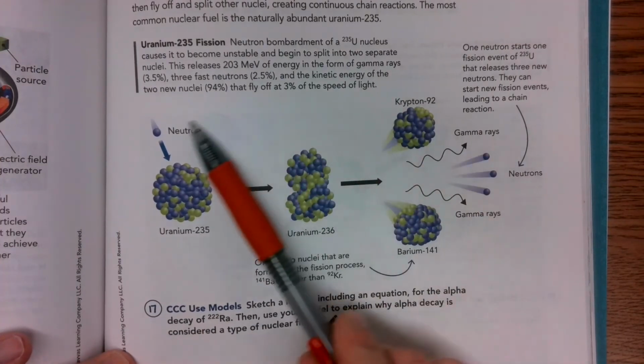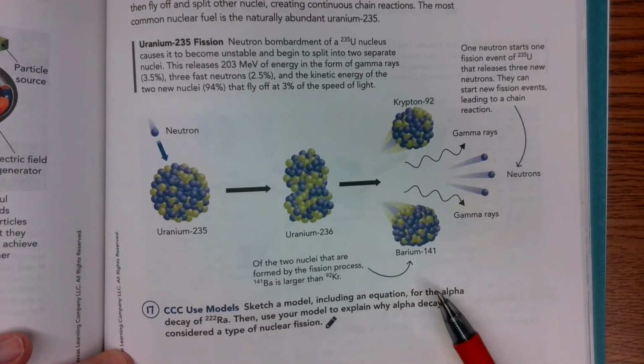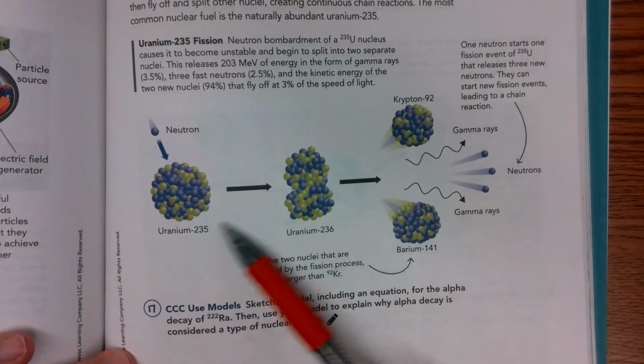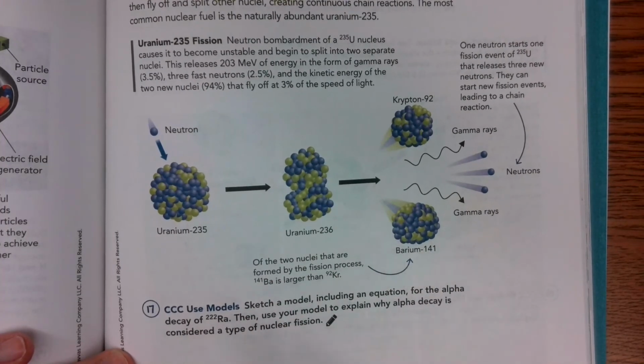So nuclear fission is a great way of creating energy, but it also can be a dangerous form of energy that we are forming.